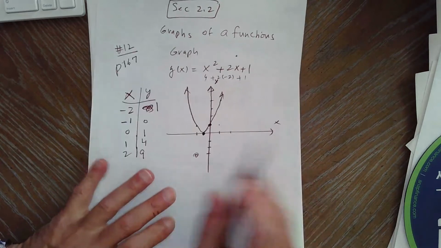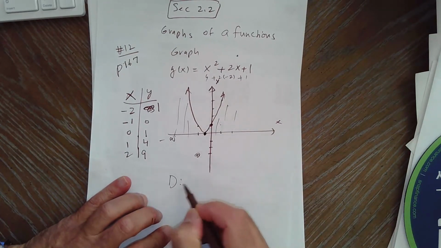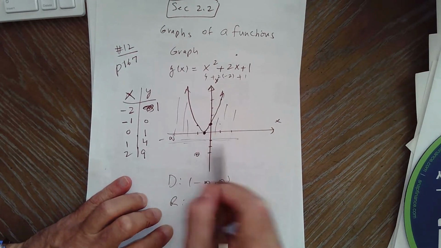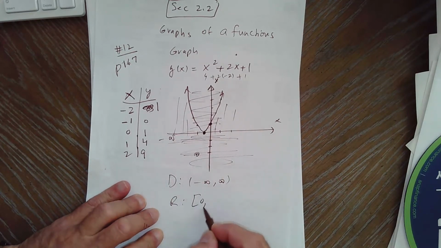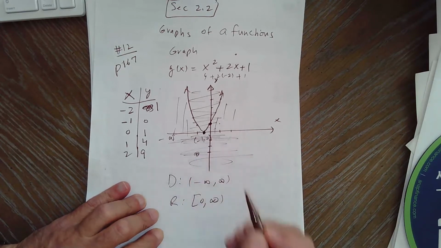And then you can see domain is your x values from -infinity to +infinity. And range is the y values. There's no graph below 0, so it's from 0 all the way to infinity, including 0, because 0 is a y value, like -1, 0.